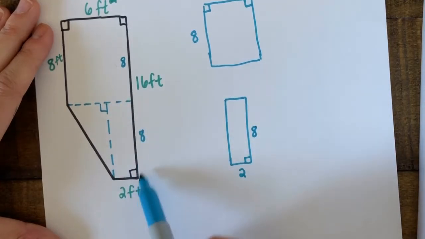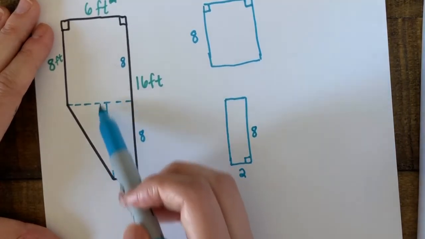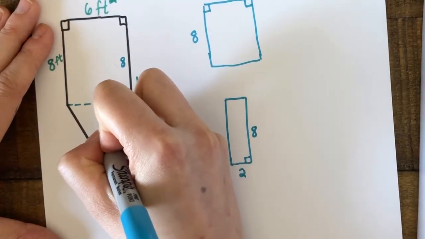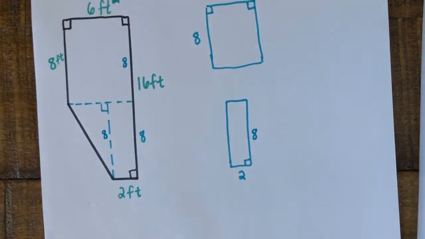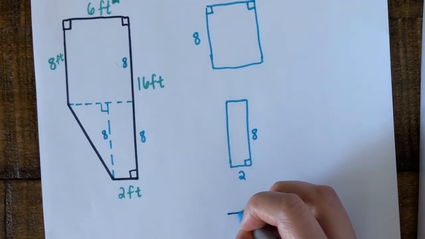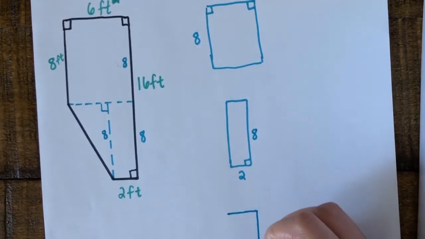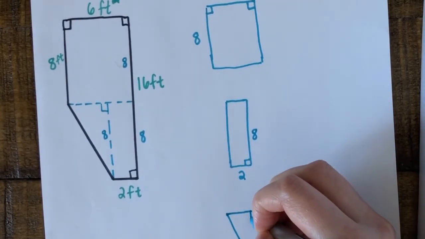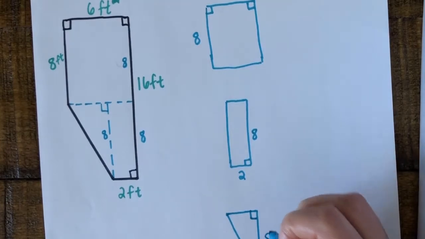So if this side is 8 on the rectangle, then that side's 8 on the rectangle, and so that means that in the triangle, it's also 8. So in my triangle, which is all sorts of upside down, I know it's a right triangle, and this side is 8.